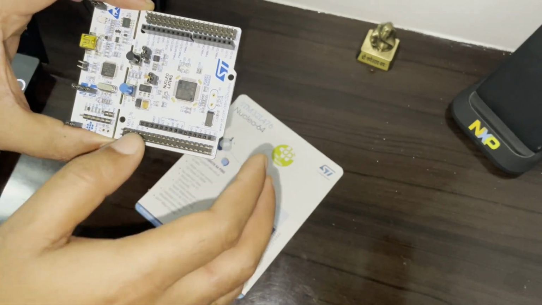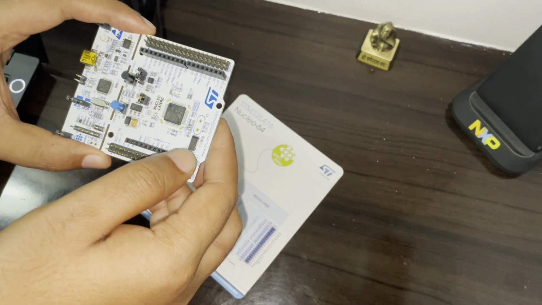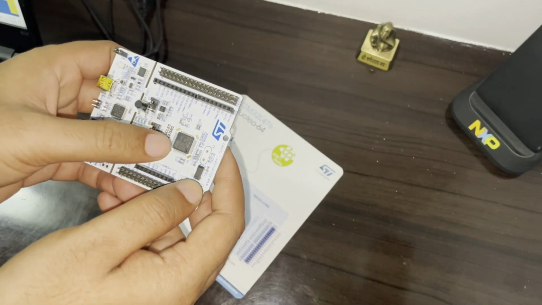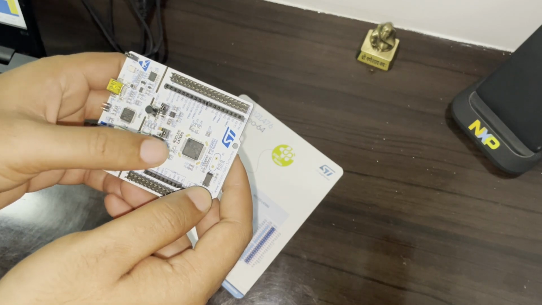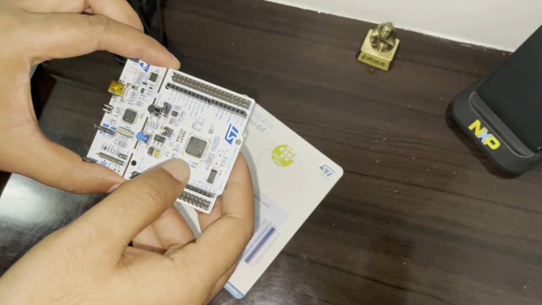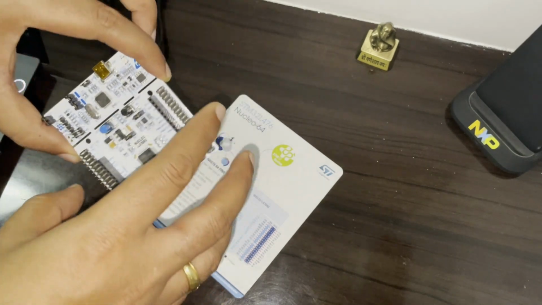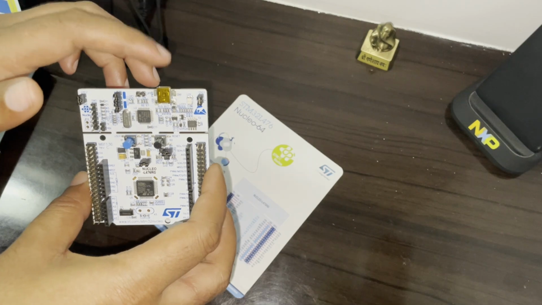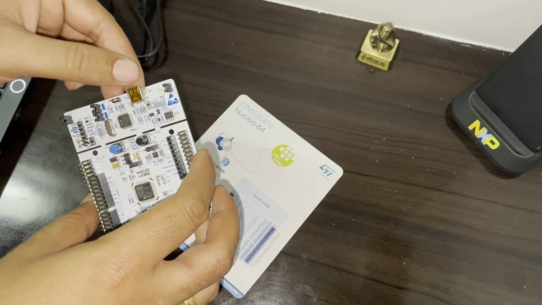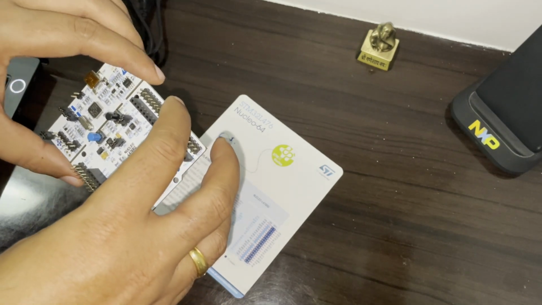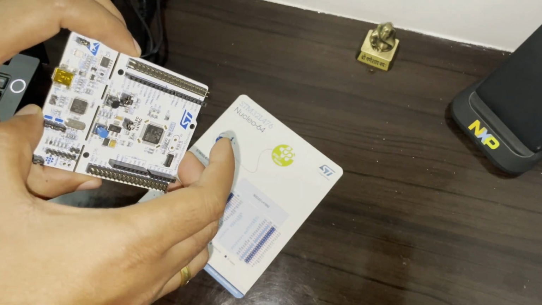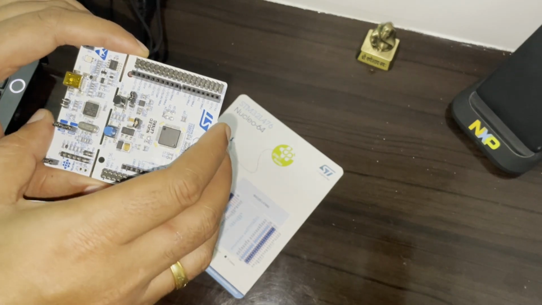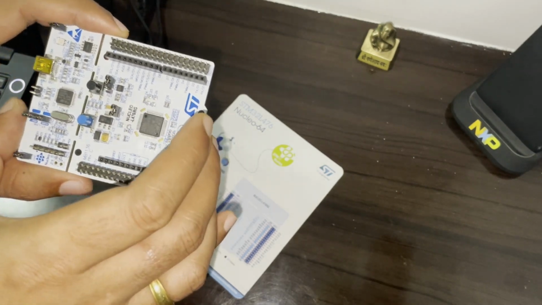So we don't need another debugger or programmer to download the program here, and we just need this board to start with. We just need to connect this board to the development PC, and we can start. The complete thing is here, so we don't need any programmer or debugger in addition to this board.